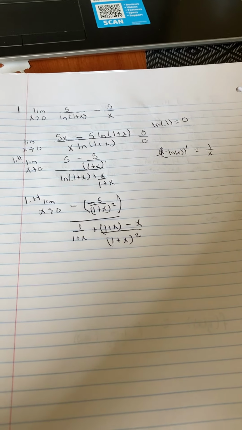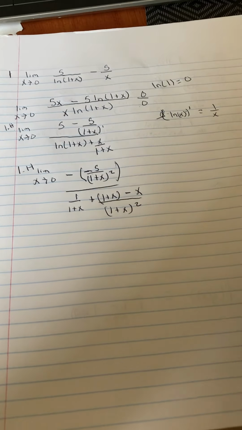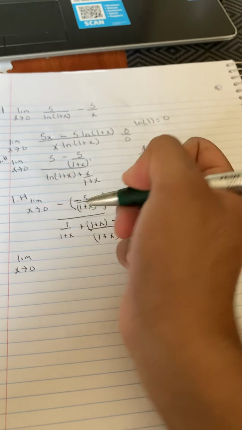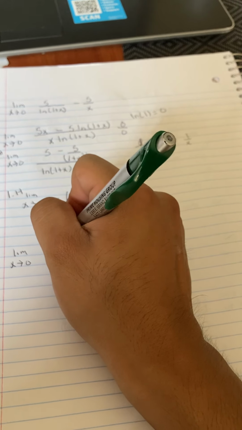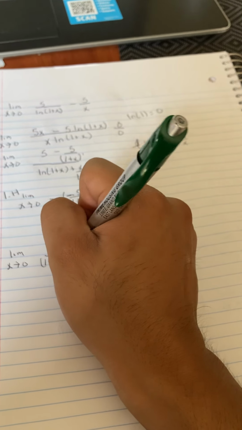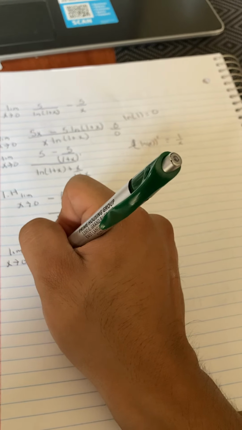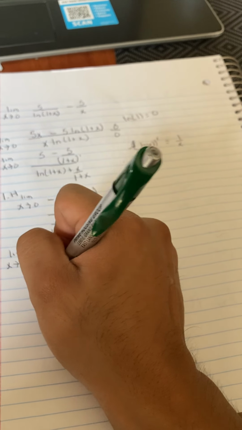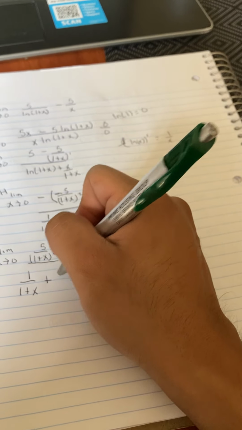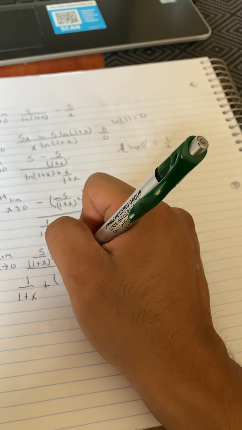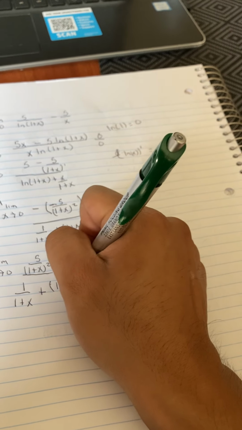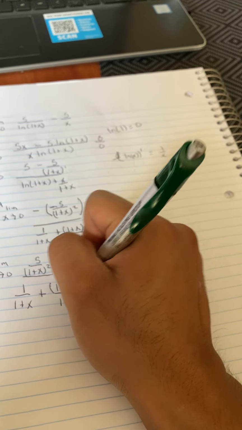So then when you simplify it more, it'd be the limit as x approaches 0, and that becomes a positive, so it'd be 5 over 1 plus x squared, over 1 over 1 plus x, plus 1 plus x minus x all over 1 plus x squared.